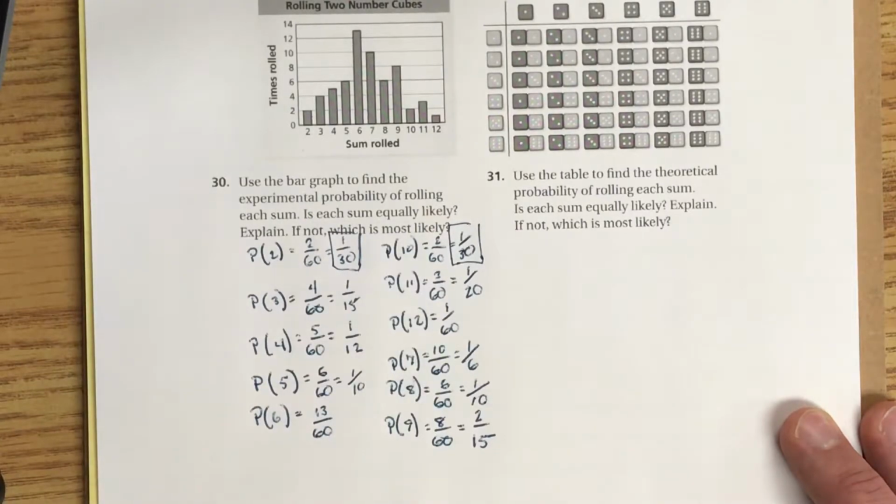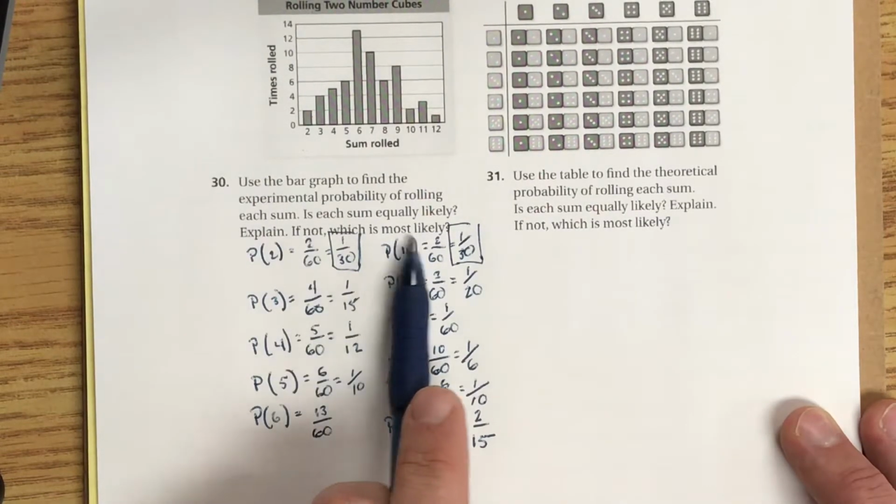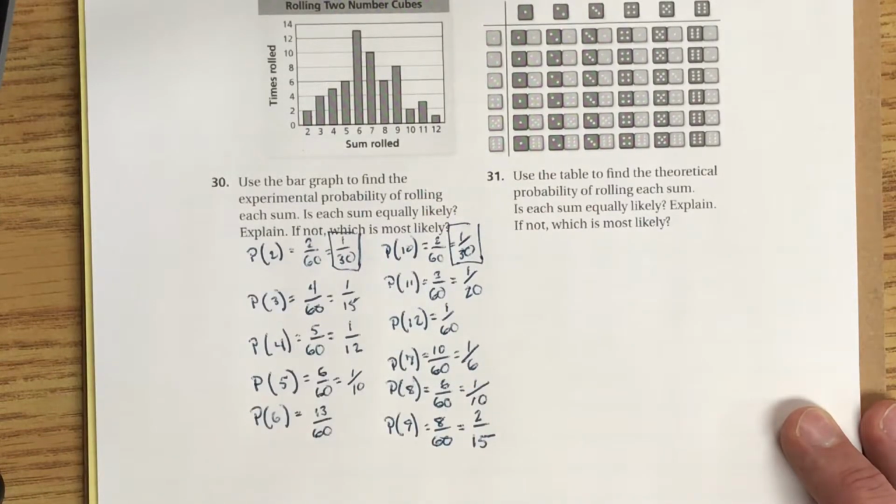So is each sum equally as likely? No. My explanation of that is that there's many more ways to roll some of these numbers in the middle. To roll a 6, I could roll a 4 and a 2. I could roll a 5 and a 1. I could roll a 3 and a 3. So there's more possible ways to generate that 6. In order to roll a 2, I have to roll a 1 and a 1. There's very few ways to do that. In order to roll a 12, I have to roll a 6 and a 6. It's my only option. So that's sort of my explanation of why these are different.